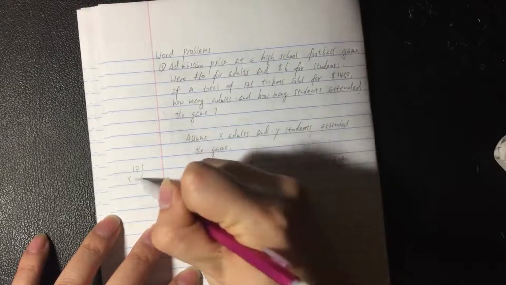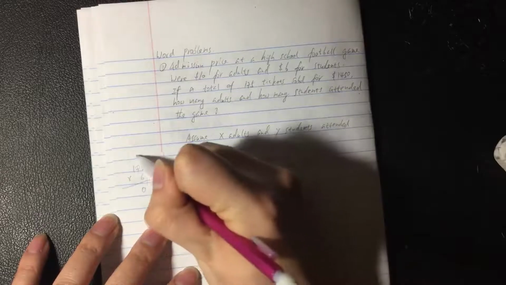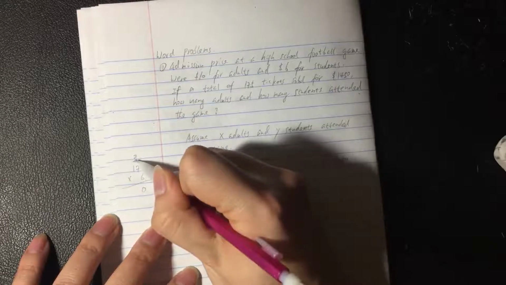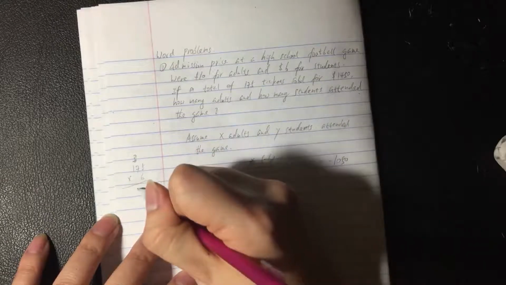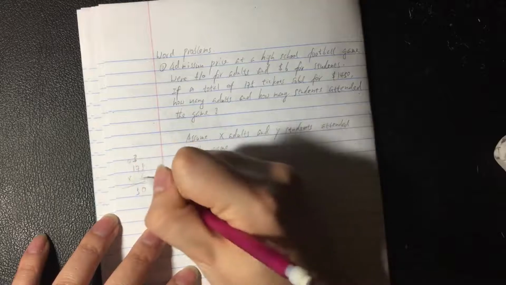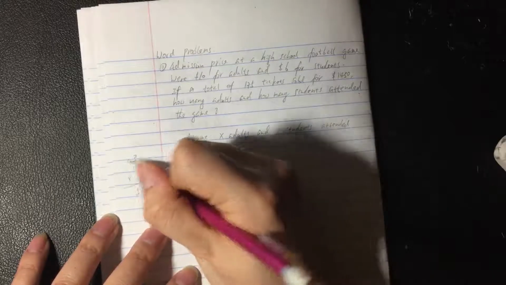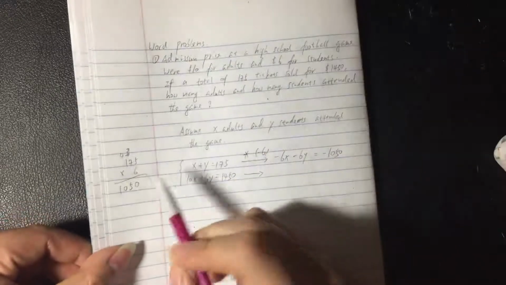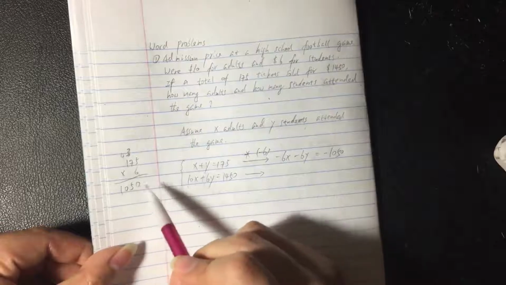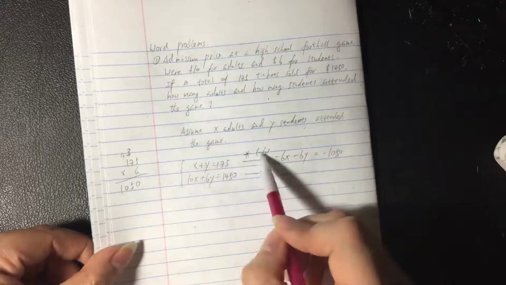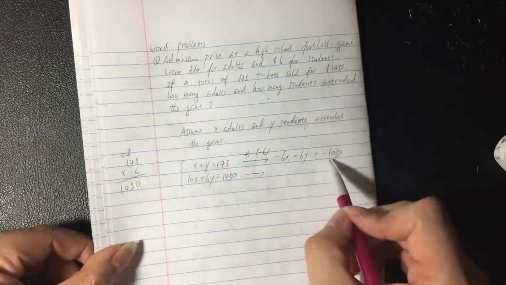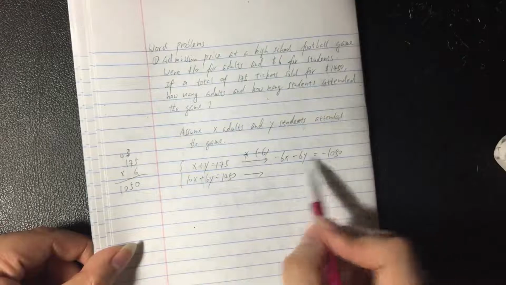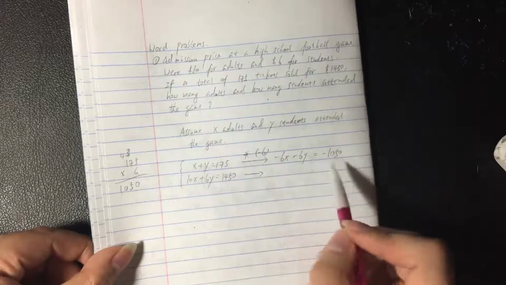175 times 6: 6 times 5 is 30, carry 3 over. 6 times 7 is 42, plus 3 is 45. Write down 5, carry 4 over. 6 times 1 is 6, plus 4 is 10. So 175 times 6 is 1050. Negative 6 times positive 175 is negative 1050, since a negative number times a positive number is negative.